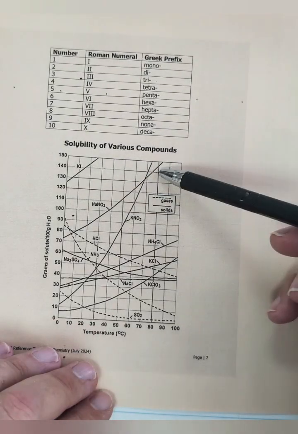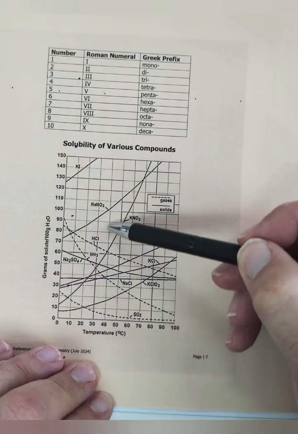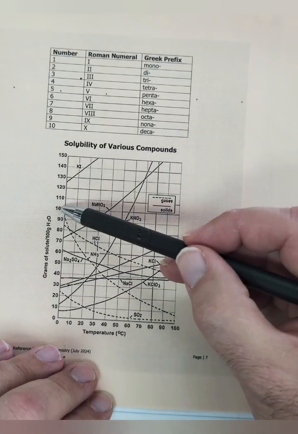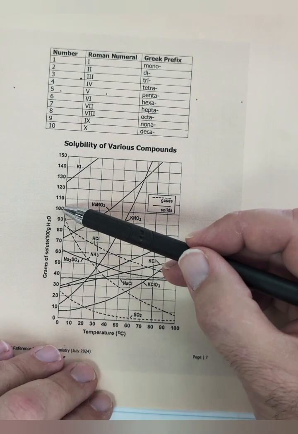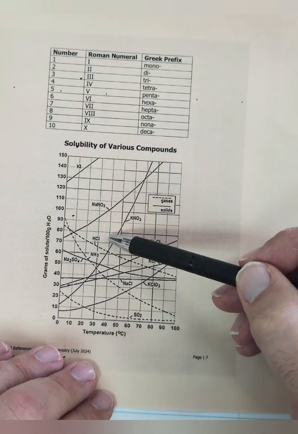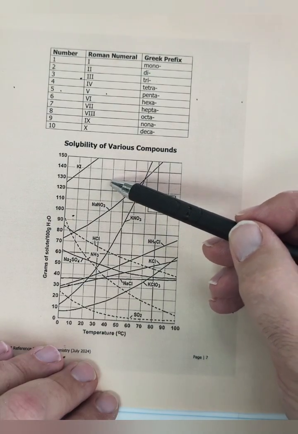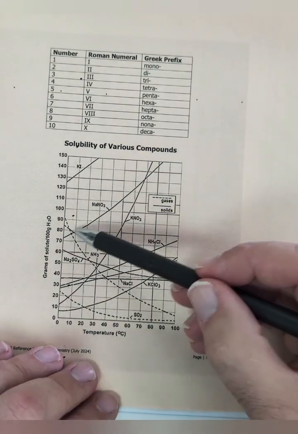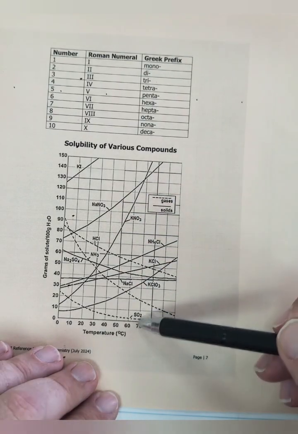And then we also have solubility of various compounds. So for example, at 40 degrees Celsius, NaNO3, a saturated solution would be 100 grams of NaNO3 per 100 grams of H2O. Okay, anything below that point at 40 degrees Celsius would be unsaturated. Anything above that point at 40 degrees Celsius would be supersaturated. Every point on the line at the relevant temperature is a saturated solution.